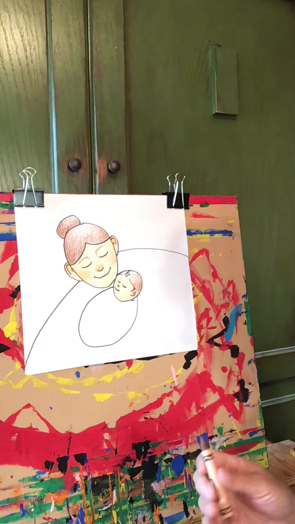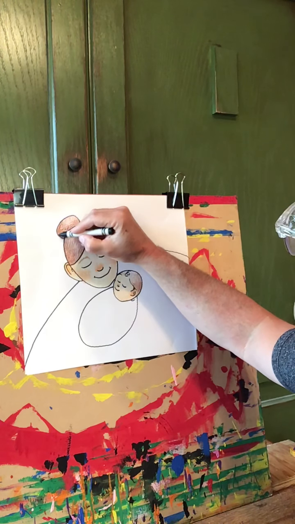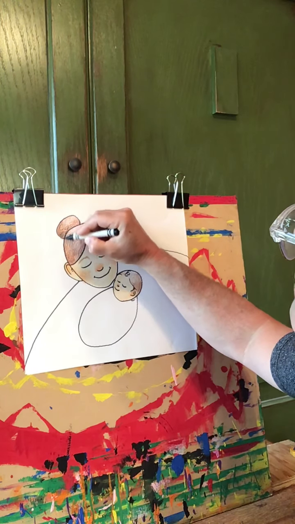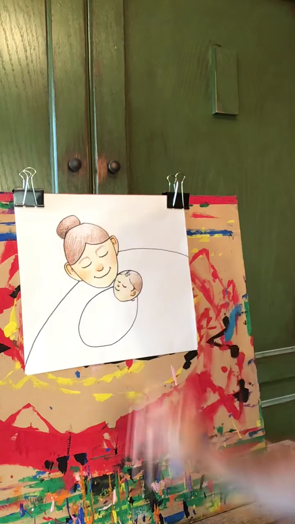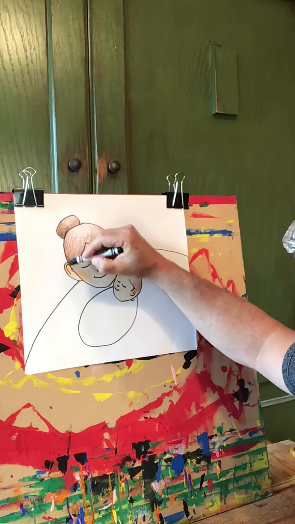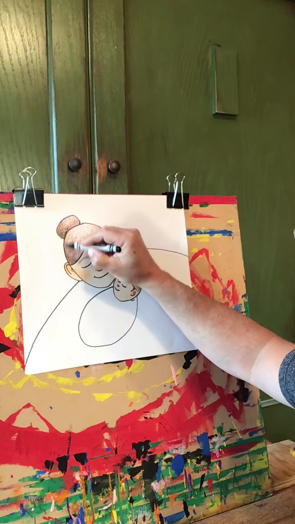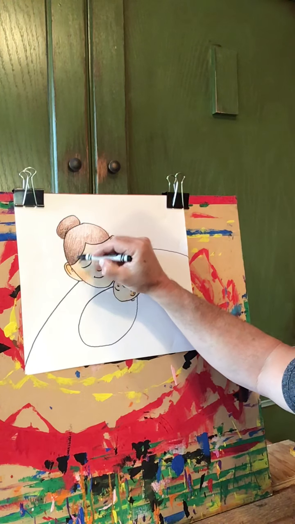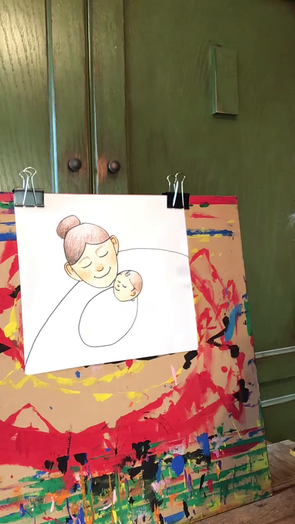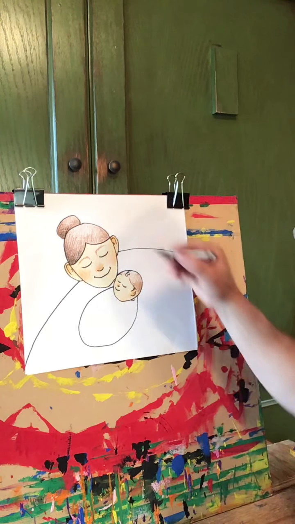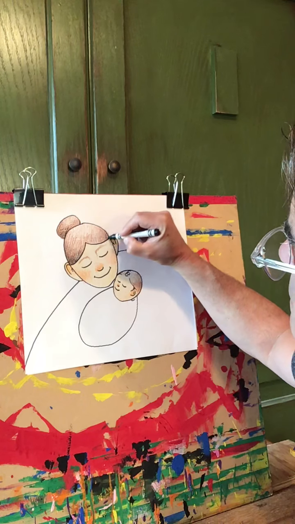Okay, now I'm gonna take a little bit, because my mom had darker hair, I'm gonna go with just a little bit of black and darken right in there. And I'm gonna do a little bit of black just in this area down here. It's gonna look like it gets a little darker as it goes down around the side of the hair. See that? Maybe I'll just put a little bit over here, but not too much.